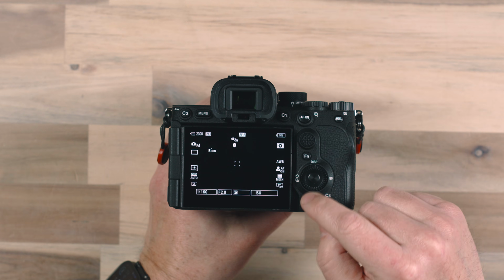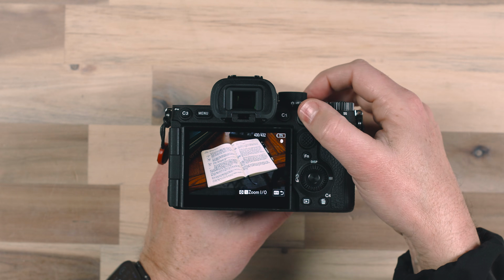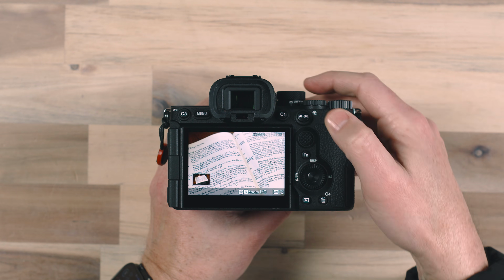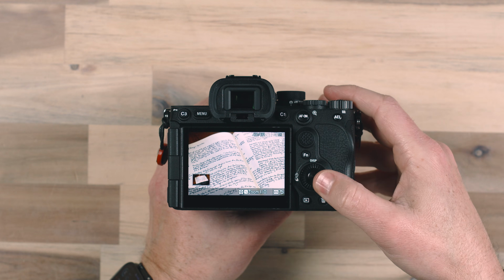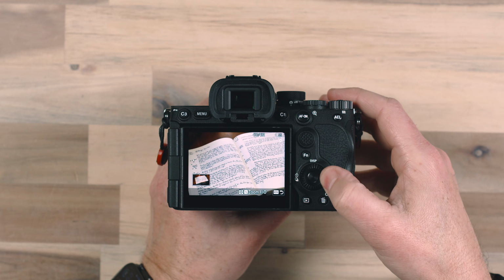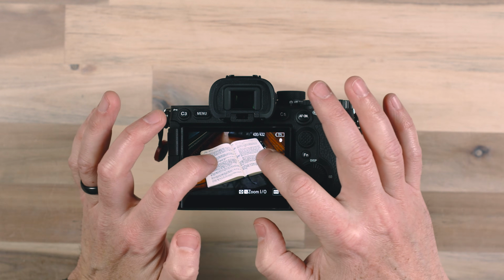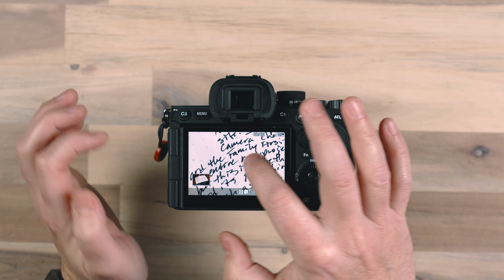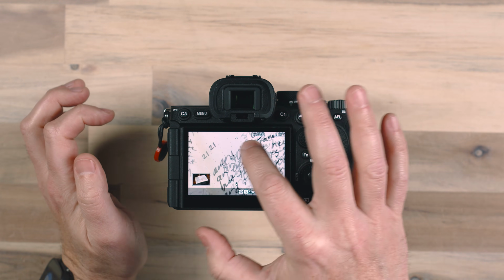The AF on button also allows us to zoom into images, and so if we are in the image preview option, we can press that button to zoom in and then rotate the dial to zoom in and zoom out of our images. And then of course we also have the ability to pinch and zoom, so we don't even need to use those options if we don't want to. The back of the camera is just as responsive as a smartphone.